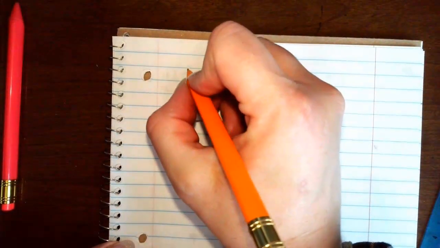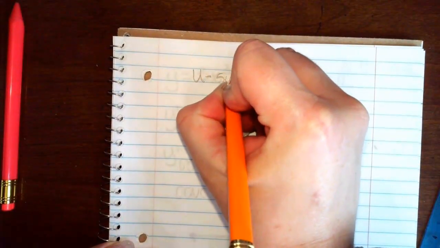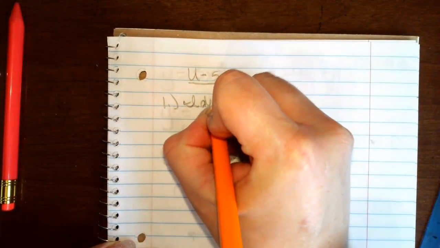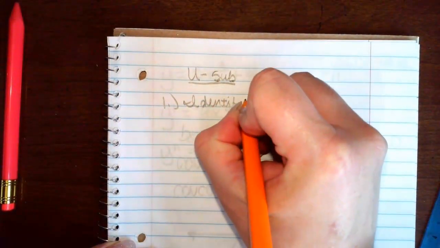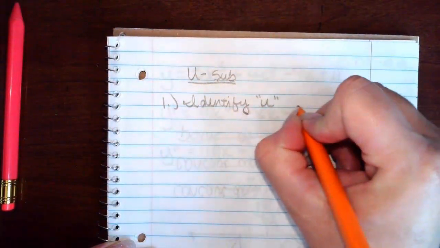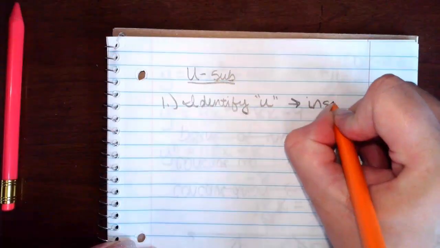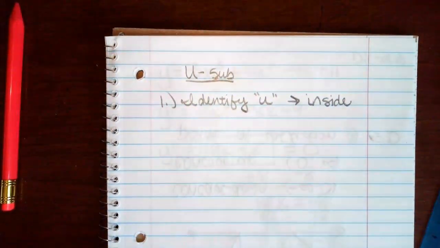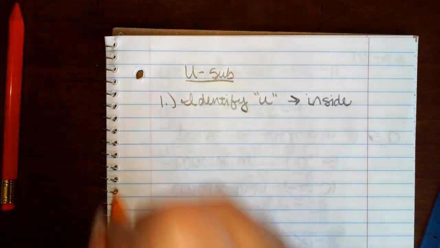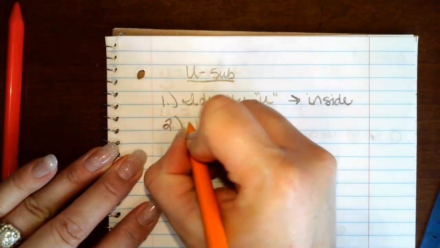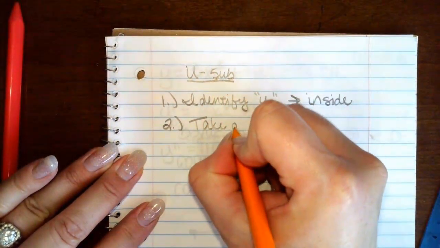All right, the first thing that we want to do with U-substitution is, number one, identify your U, which is something on the inside. So it could be the inside of parentheses, the inside of an exponent, the inside of a radical, the inside of a denominator, but whatever it is, it's inside of something. Number two is take the derivative of both sides.